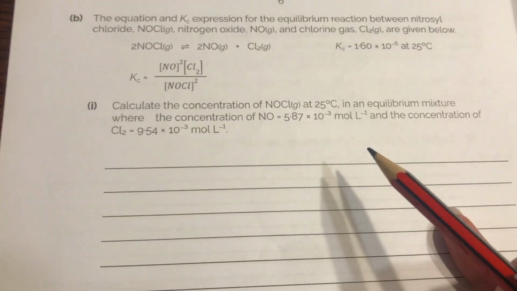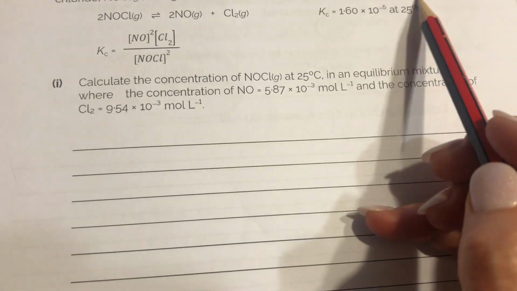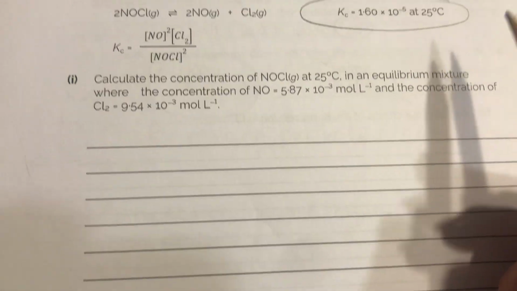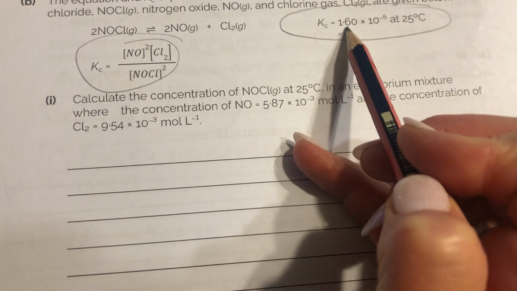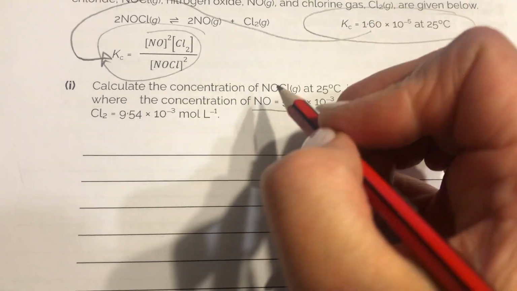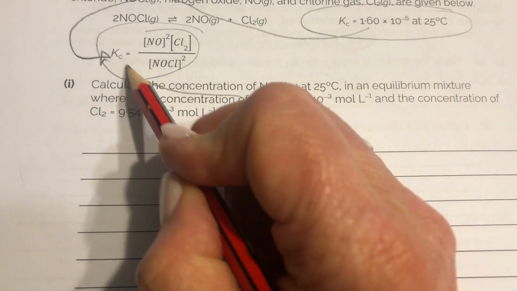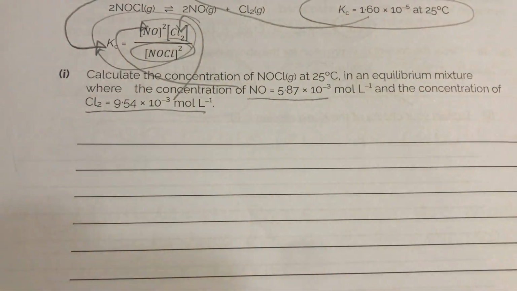Right, so this is a calculation. Actually, everyone did this reasonably well. A few of you missed where to put this. So they've actually got the equation for you. This number goes in here. This number is NO, so that goes in here. And you've got Cl2, so that number goes in there. And this is the number you're trying to calculate.